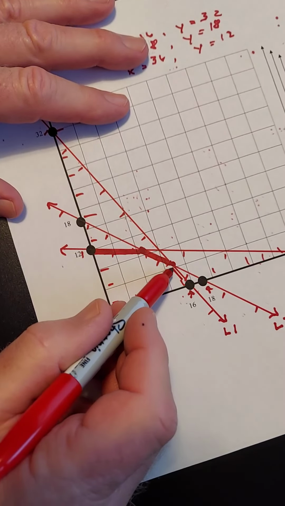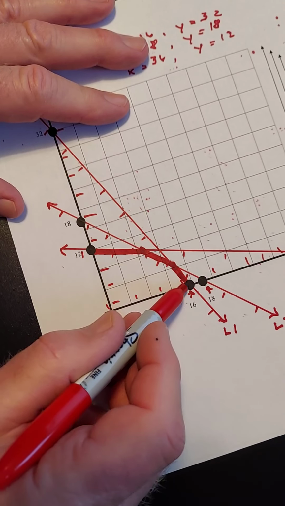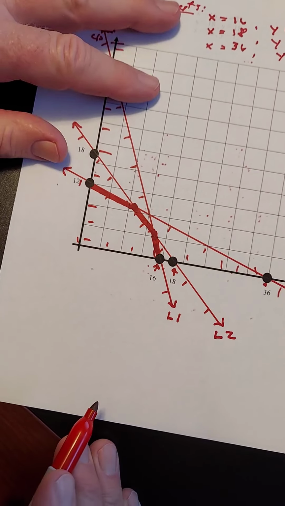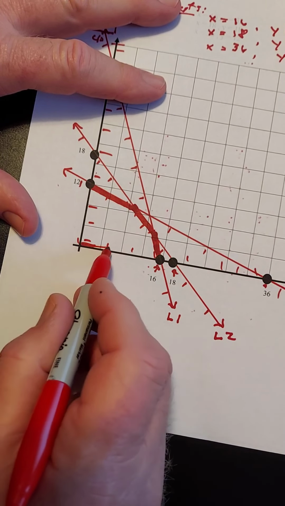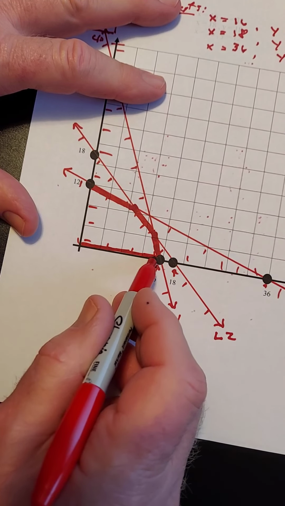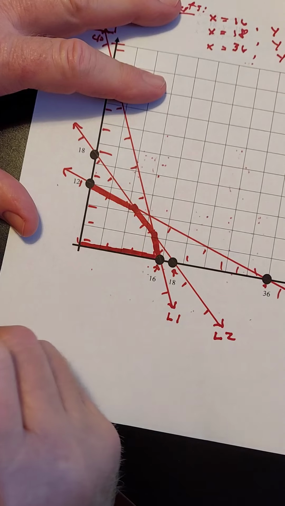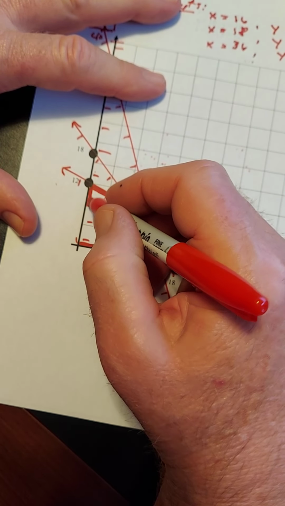And then you got this one coming down here. And then you got this. Coming here, and this one coming up here.